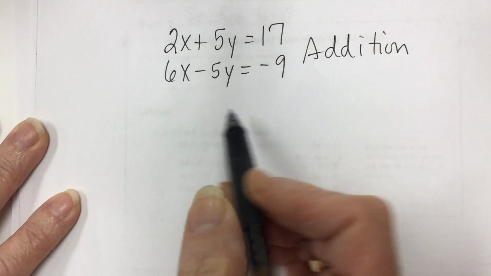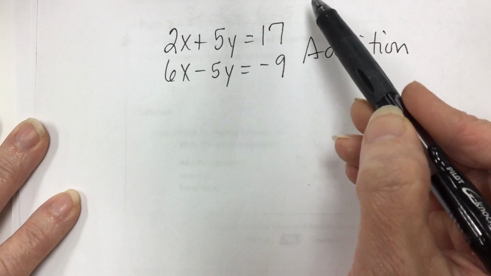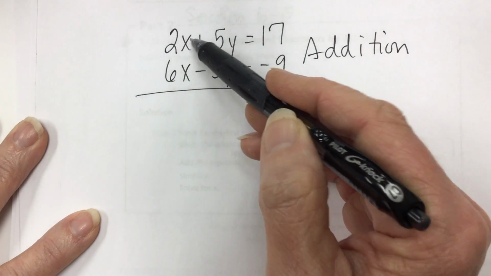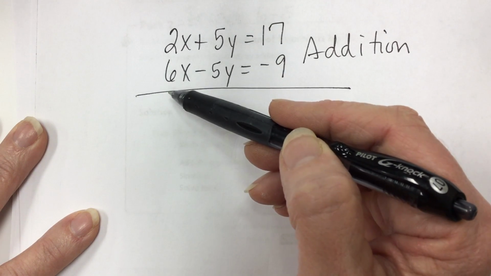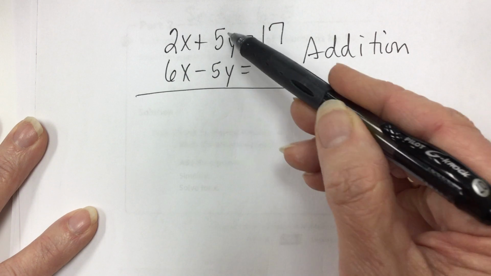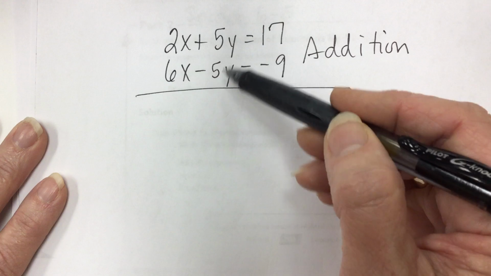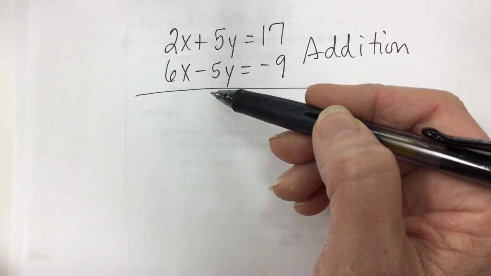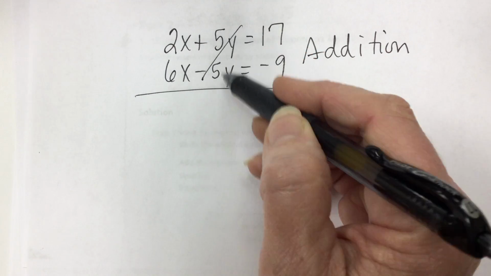I first want to look and see, are my x's lined up, my y's, my equal sign, and my constants? Yes, they are. Now let's look at each one. Are the x's opposites of each other? No. Look at your y's. Are these opposites of each other? You have positive 5 and negative 5. Therefore, when you add them, positive 5 plus negative 5 gives you 0, and 0 times y is 0. Therefore, they cancel out when I add.